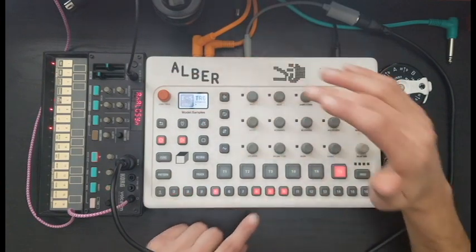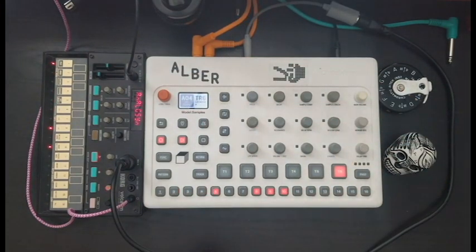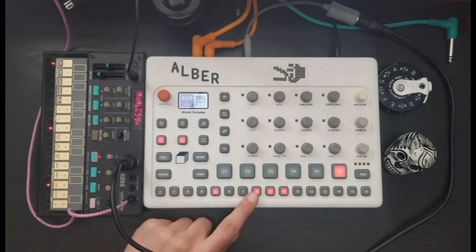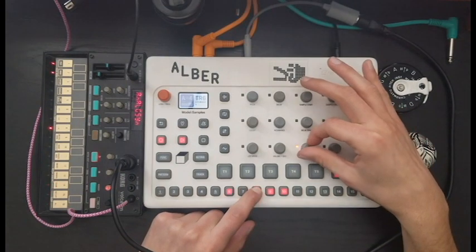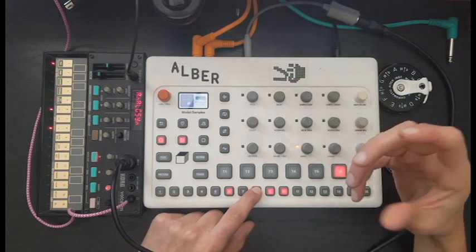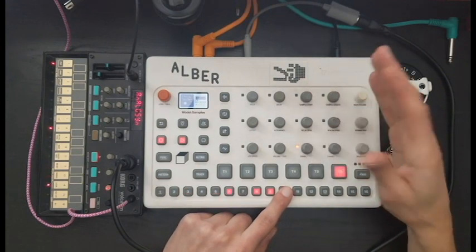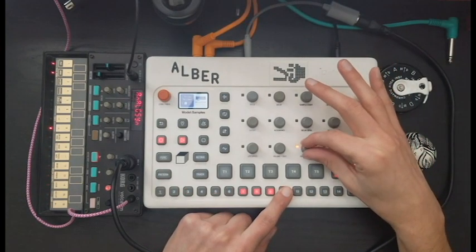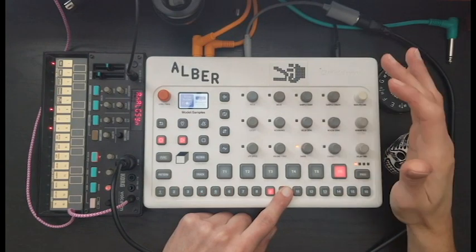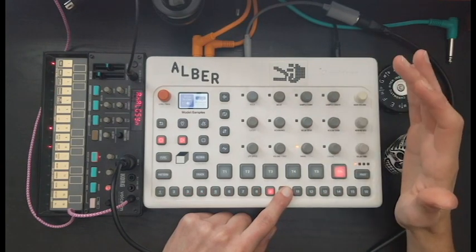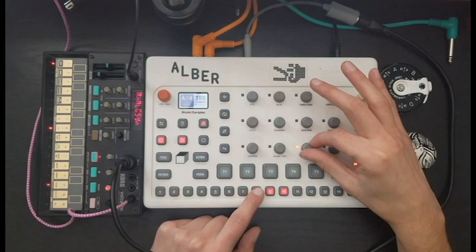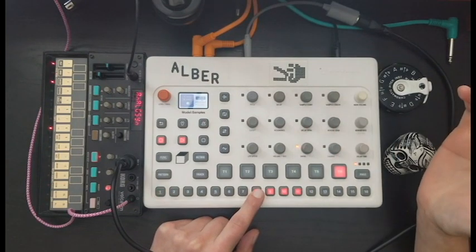So something nice about this method is that we can also decide if we want to give this chord kind of a rolled quality. We can play with the amount of nudge we're putting on the outer trigs, so we can have something sounding like this.